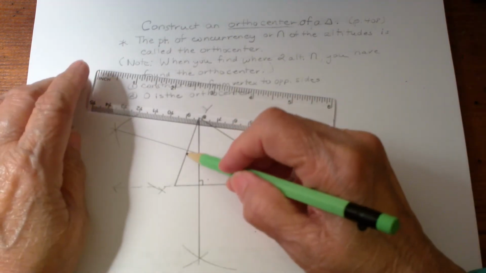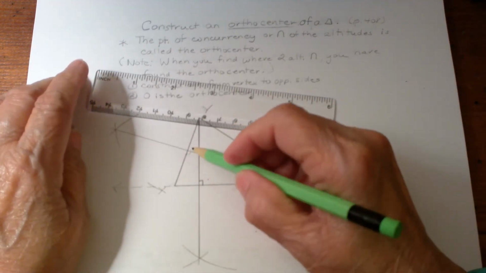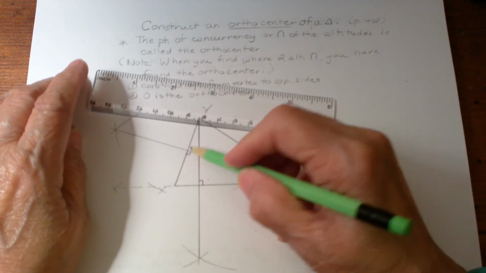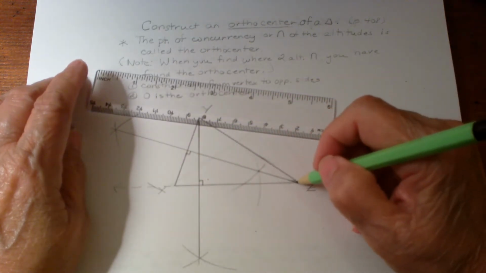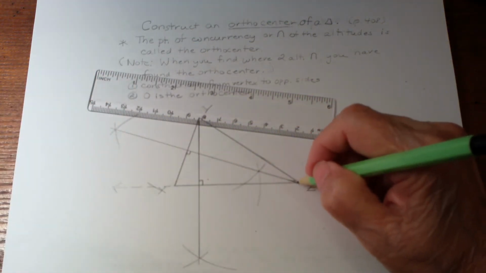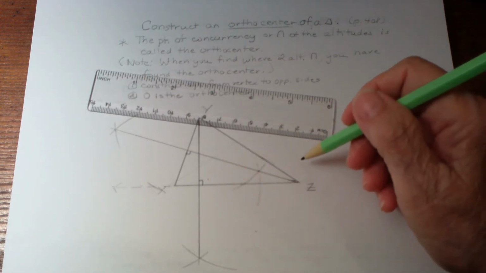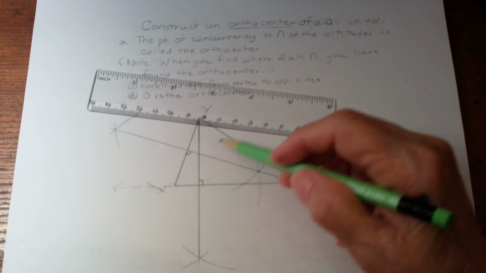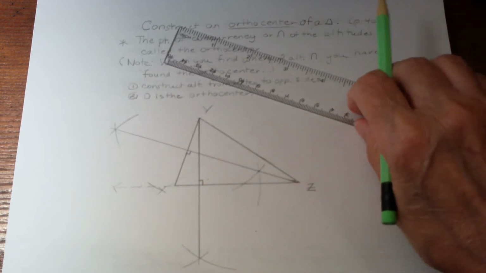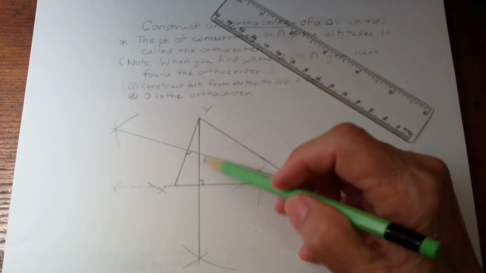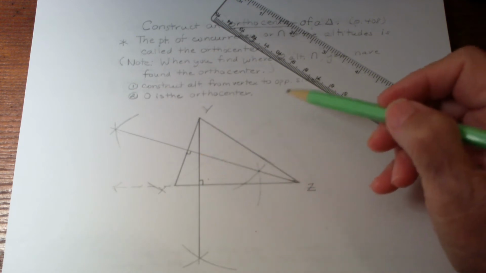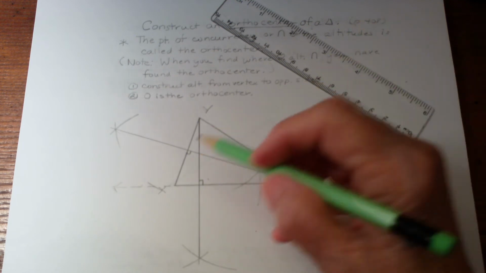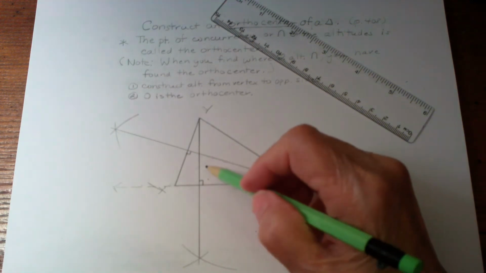Okay, this is the perpendicular to this vertex. So this is an altitude. Now, if I find an altitude for YZ, again, all three should intersect at the orthocenter. I'm going to call this point O for the orthocenter.